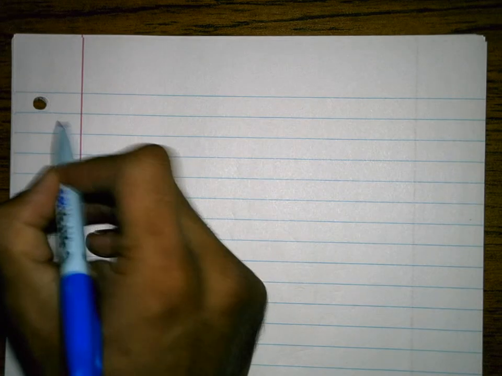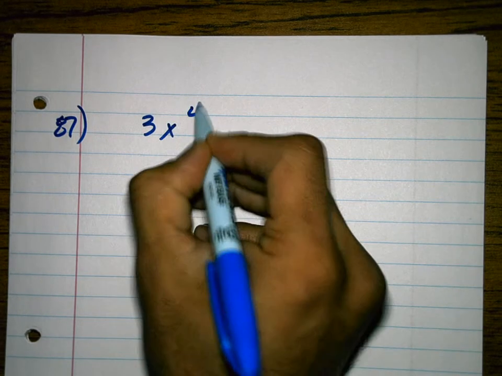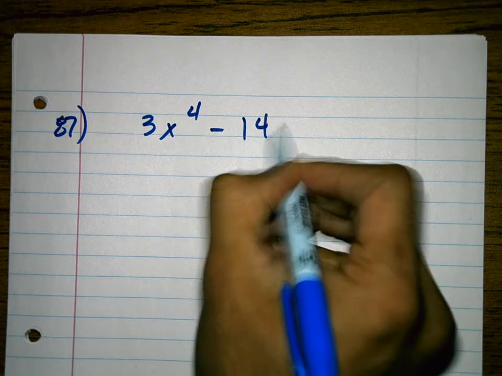Jumping to number 87. So for number 87, I'm going to look, they want me to find all the possible zeros. Okay, so here's the function they're giving me.